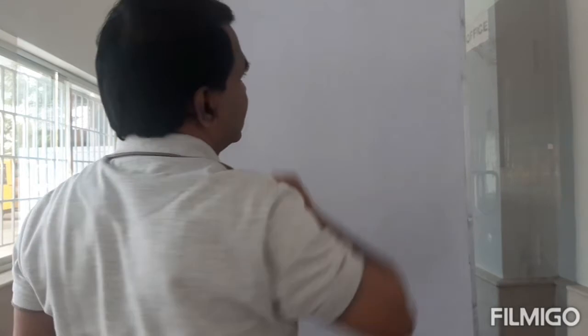So I'll be drawing only one line or a second line here. So does it mean that there are only one or two lines going from that object? No, that is not true.